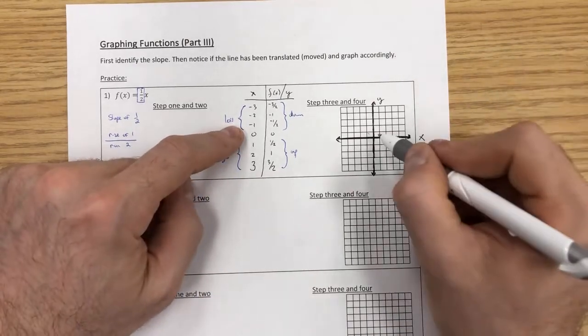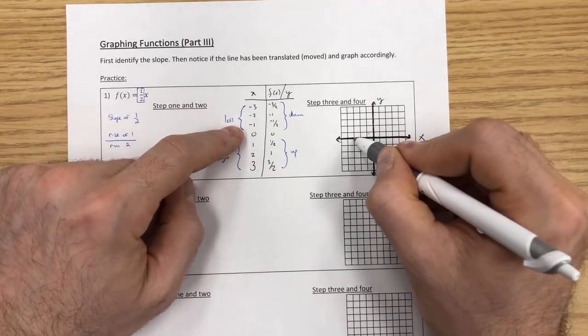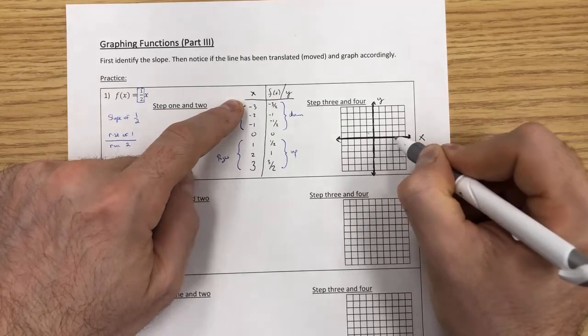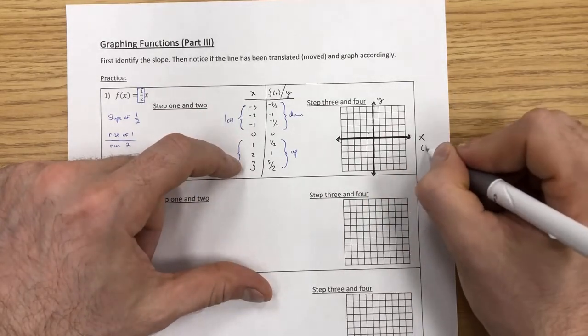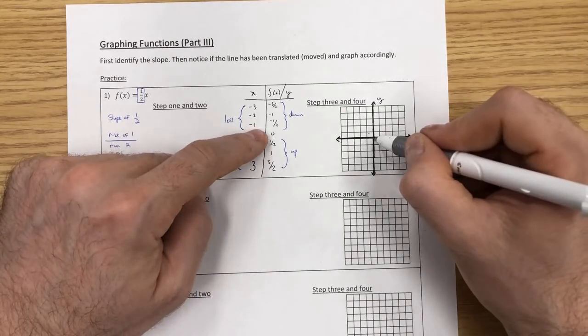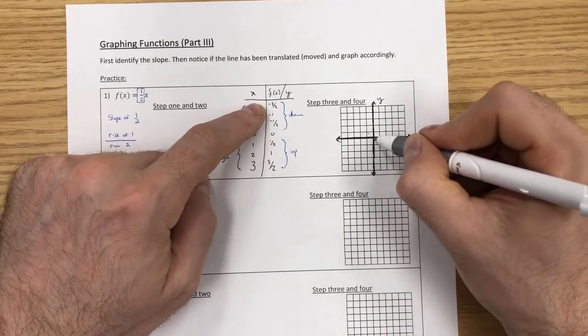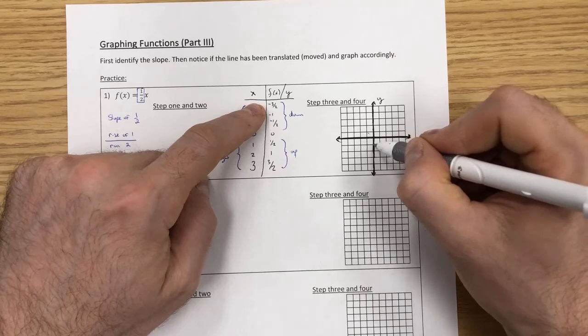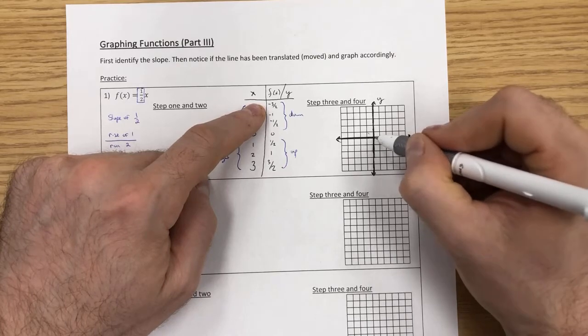Let's see, for my x values, 1, 2, 3, I'm good on that front. I can count by ones and not have any issues. I need to get to -3 halves, which is -1.5, so that works.